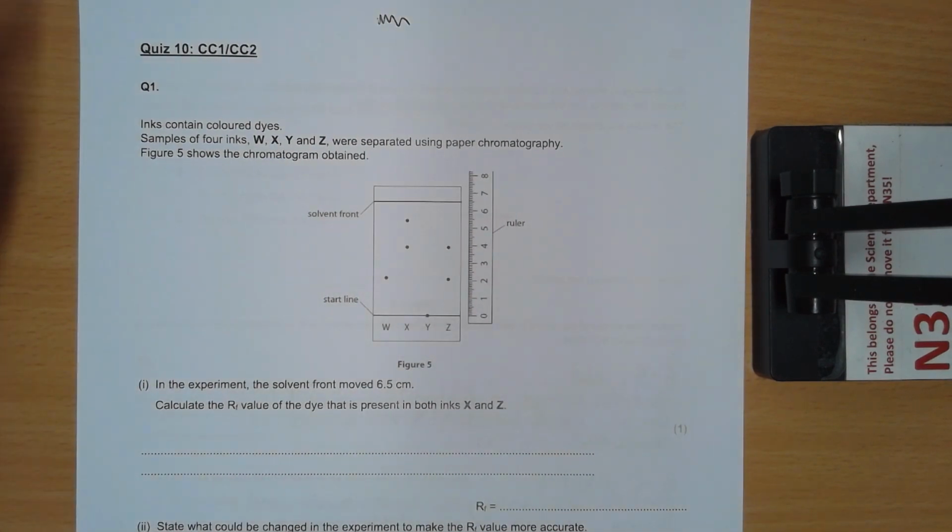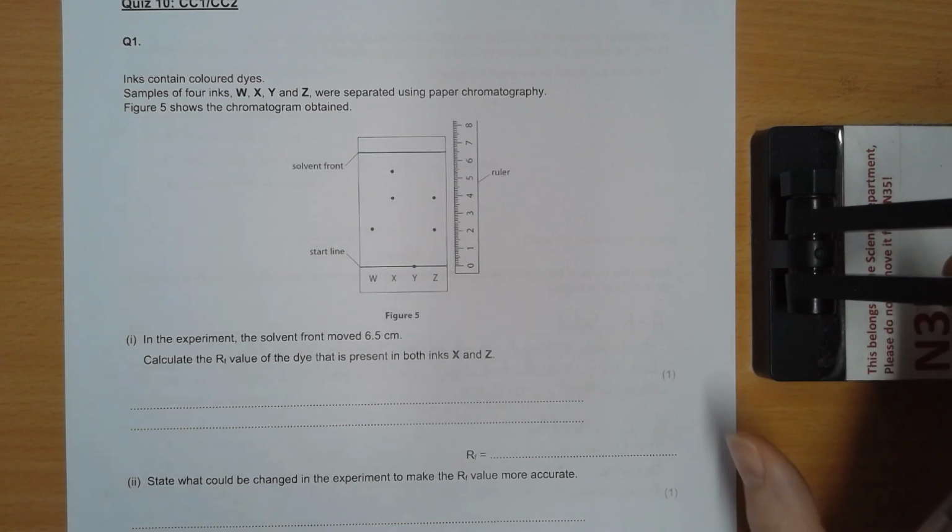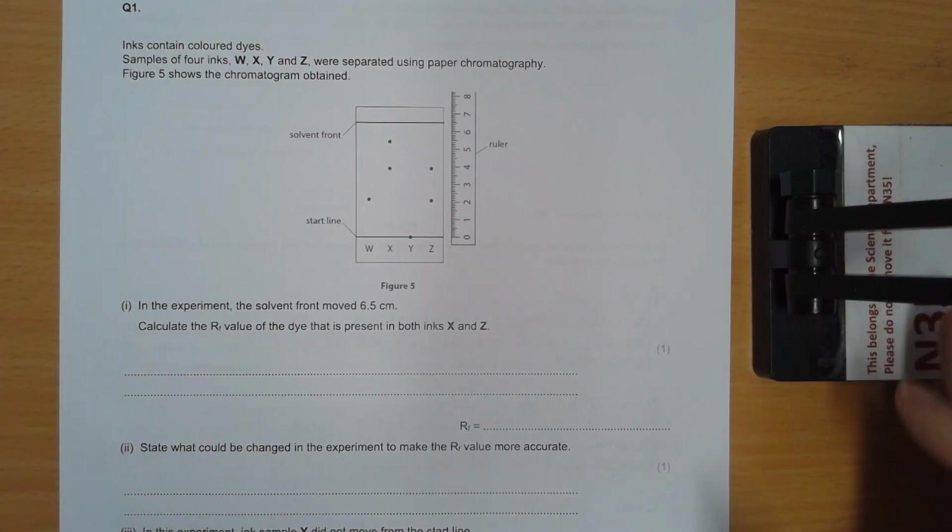So in this video we are going to have a look at the questions you need for quiz 10. It's a revision quiz on CC1 and CC2, which you would have done way back in year 9. So really important that you take the time to revise this, because it's not difficult if you've just gone over the content. First questions are about chromatography.